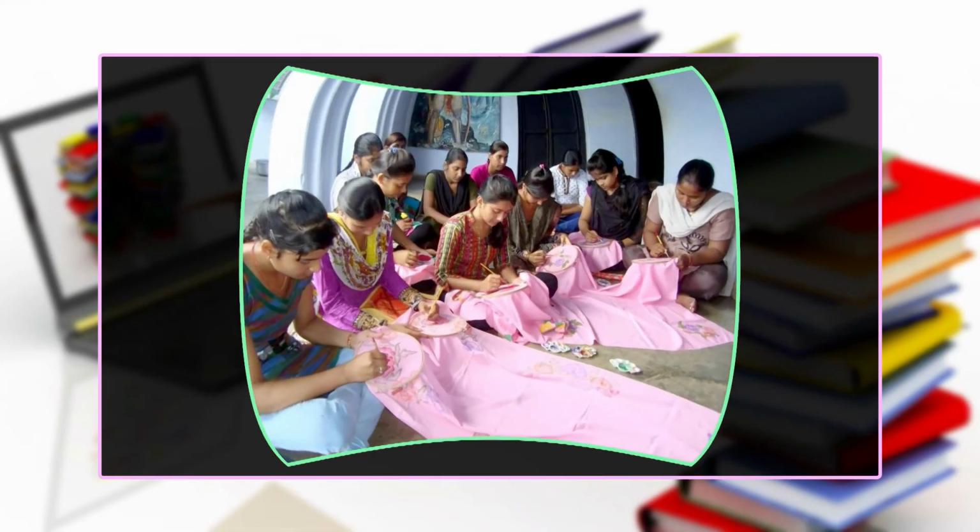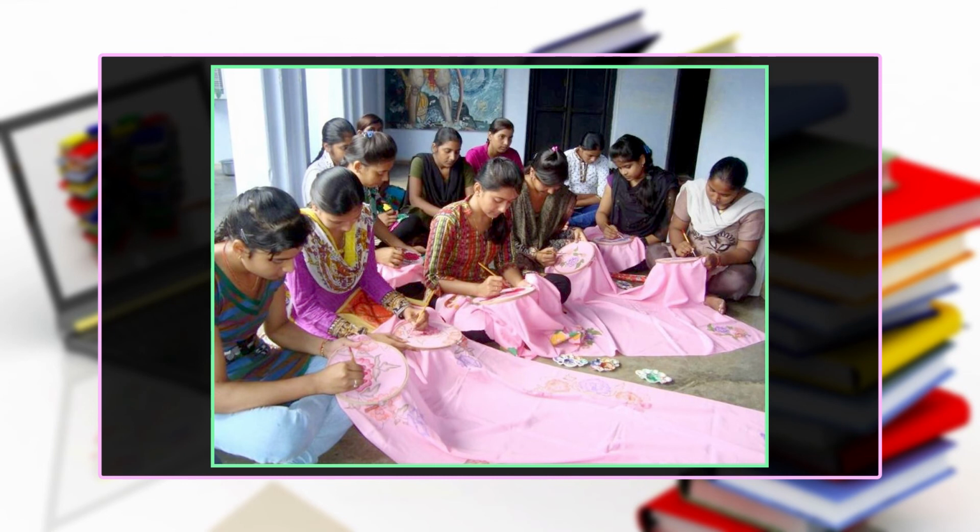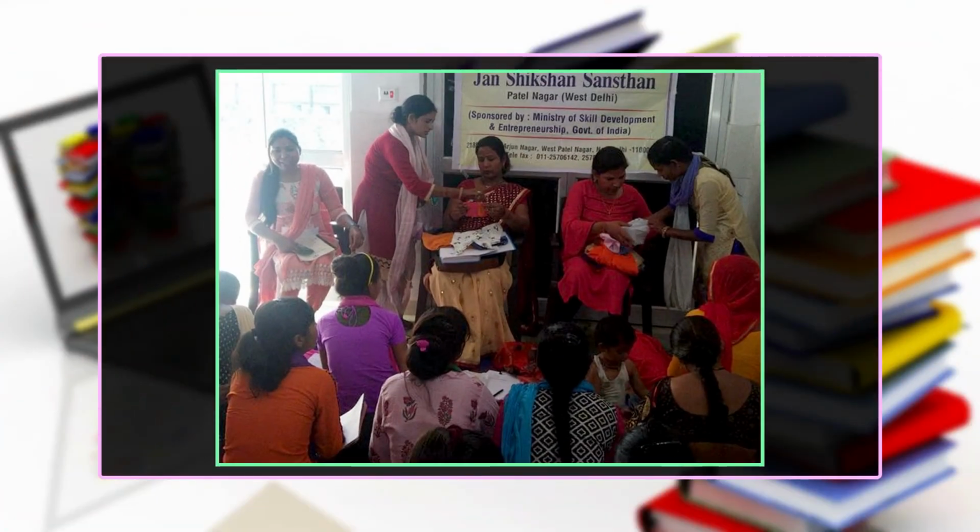The Jan Shikshan Sansthans are unique also because they offer quality vocational skills and technical knowledge at a very low cost. Their doors are open to everyone and they reach out to their clientele groups by setting up sub-centers in the heart of the slum or in remote rural areas.